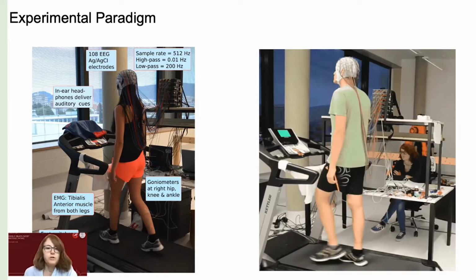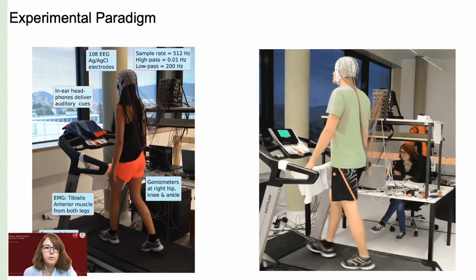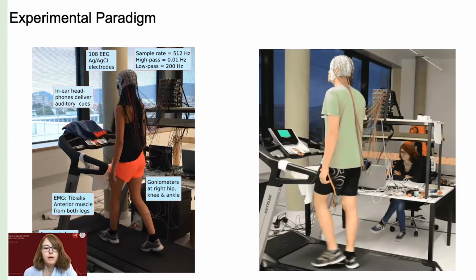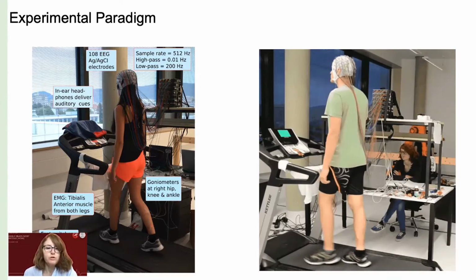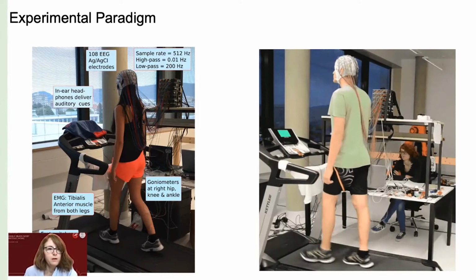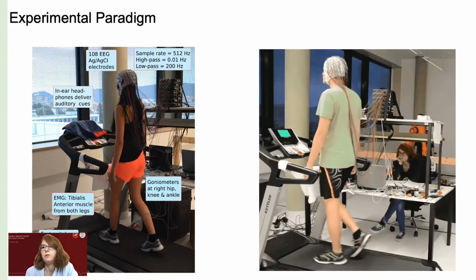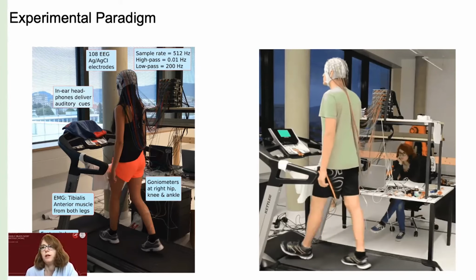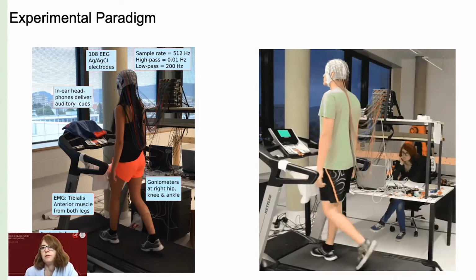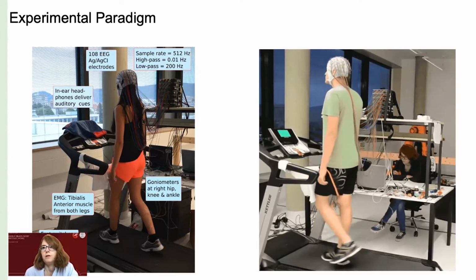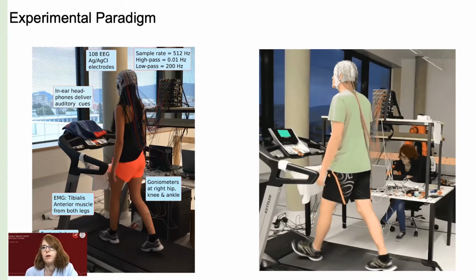The speed of the treadmill stayed always the same during the experiment. So basically participants had to adapt their steps by making longer or shorter steps. We can see that now he's shortening his steps. Now he's going back to his preferred cadence. And then now he's switching to lengthening his steps.